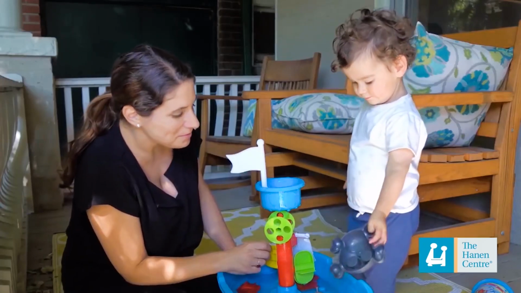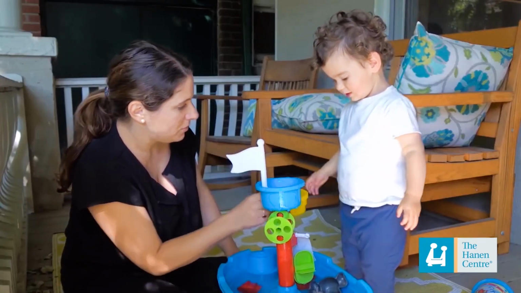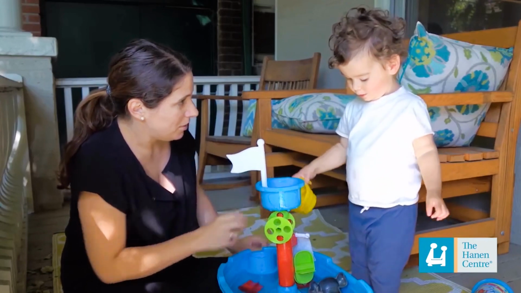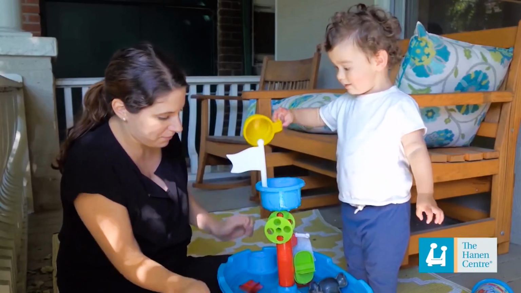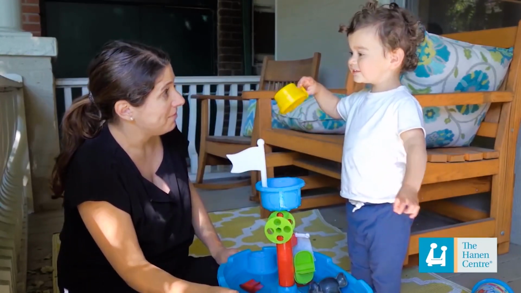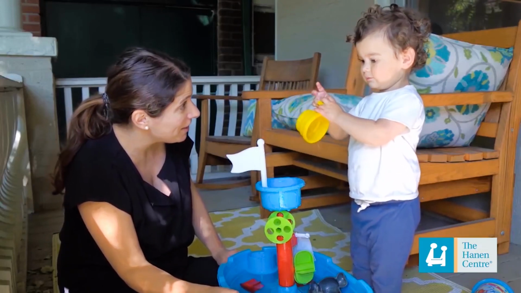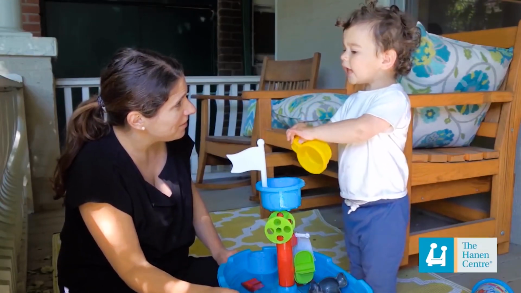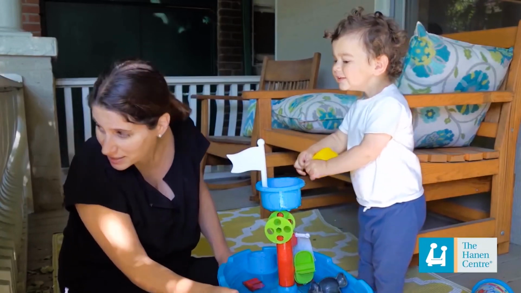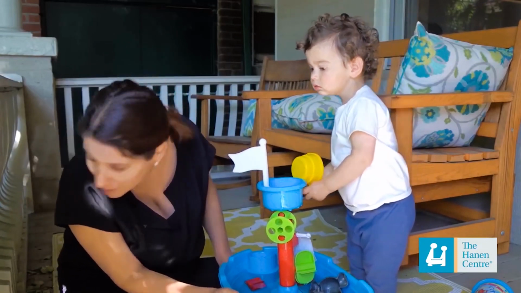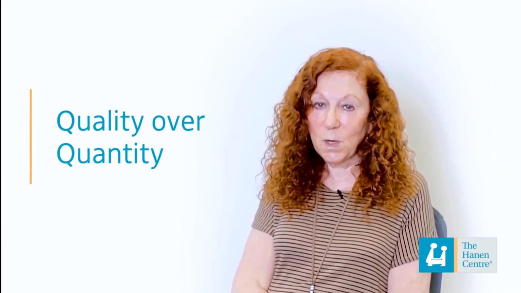So this showed us something really important, because it's not just how many words a child hears that's important, but it's how many turns back and forth a child has while hearing those words. And it's really important that the child is participating in those conversations and not just listening to somebody else speak. So that's why quality is more important than quantity.